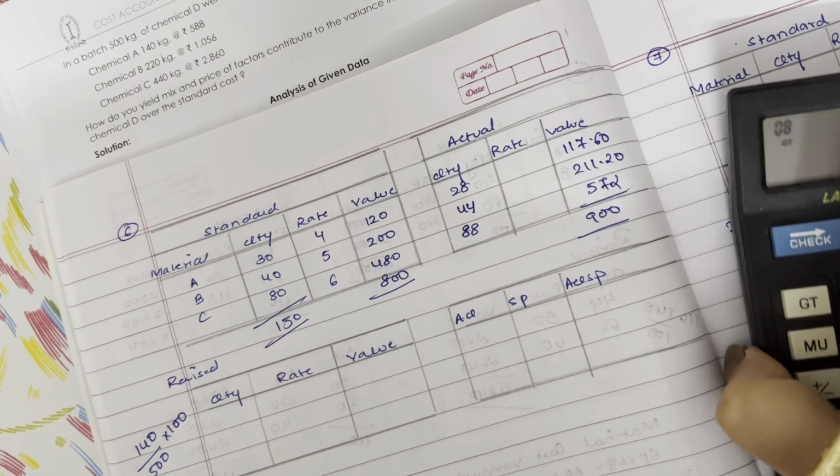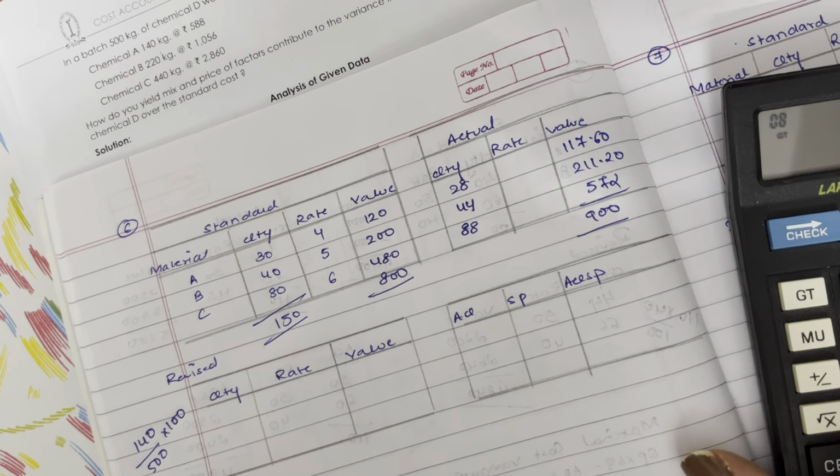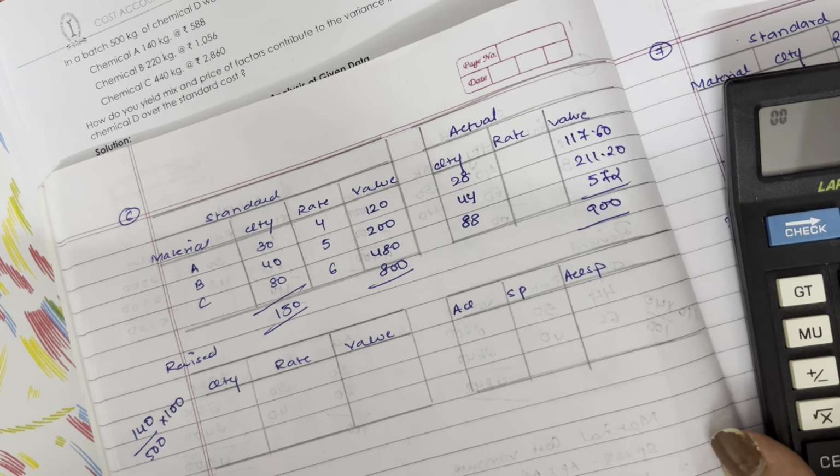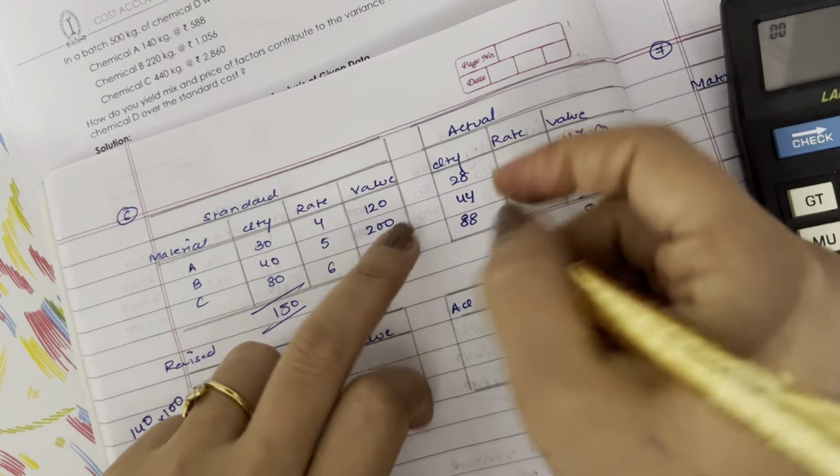Now I'm supposed to calculate revised quantity. I'll be revising my actual quantity based on standard quantity. So how to do that?